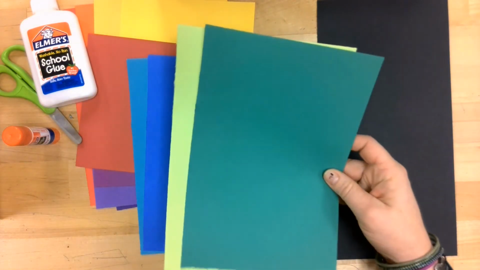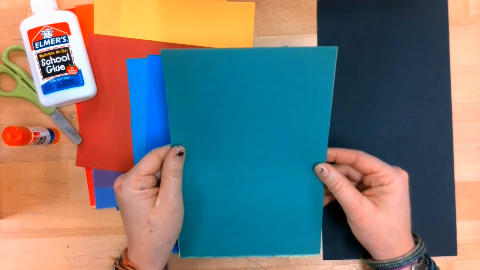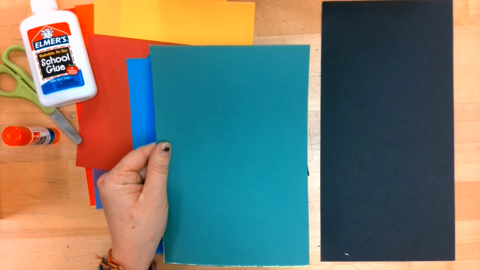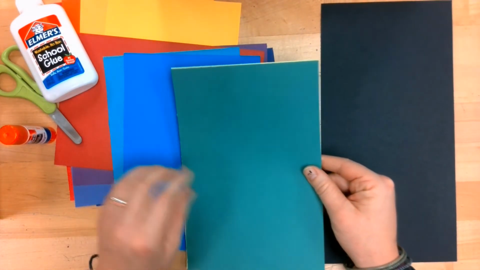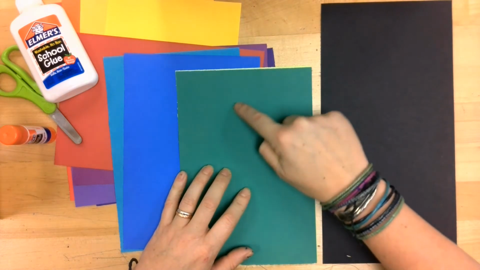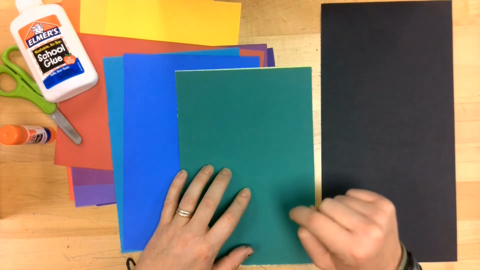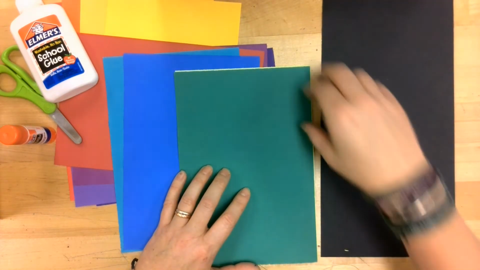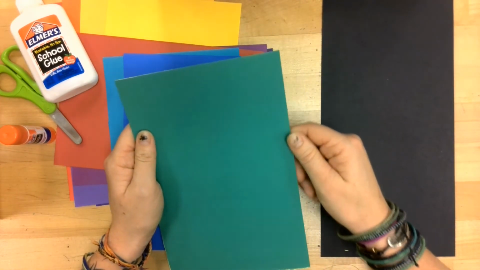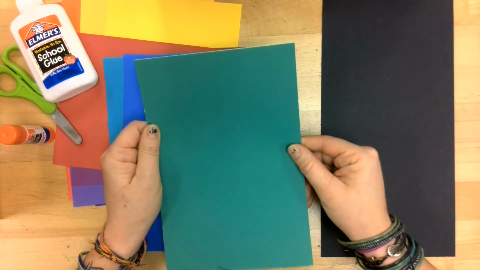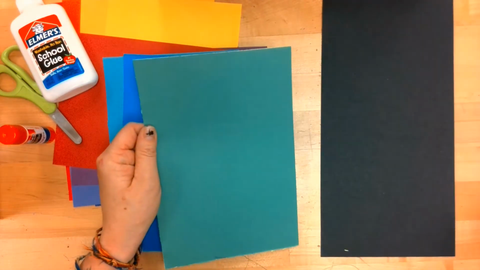I'll go ahead and start with my trees first, simply because they happen to be on the top of my stack of paper here. So again, all I'm doing is creating a cut zigzag line across the top in order to make my trees. You can use your pencil to draw this line out first to make sure that you don't make any mistake.